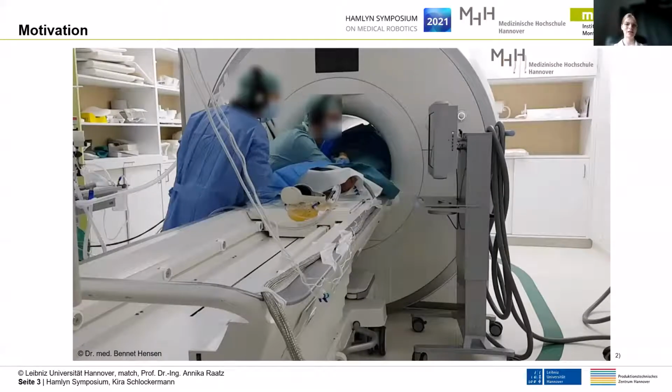Like we can see in the figure of the Hannover Medical School, the procedure is non-ergonomic for the interventionalist and not automated. The robot is therefore intended to facilitate the intervention in a limited space.